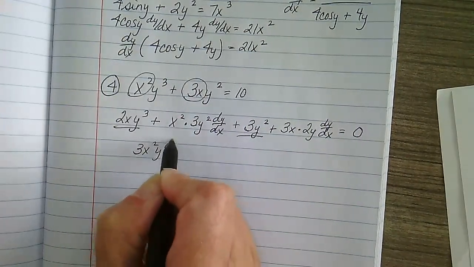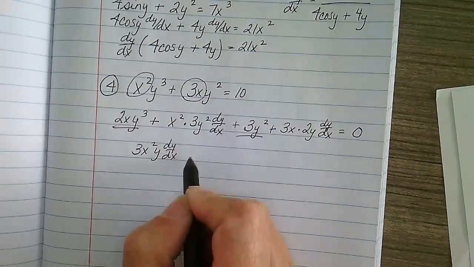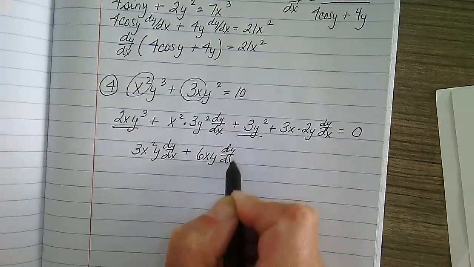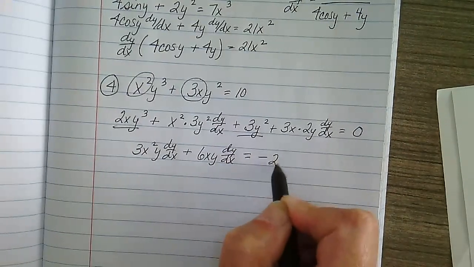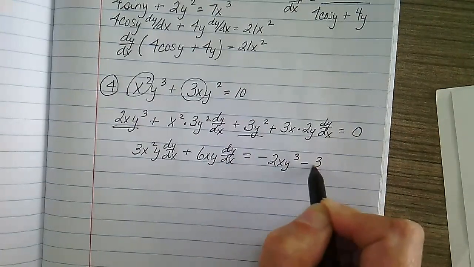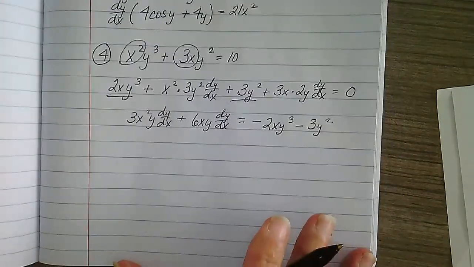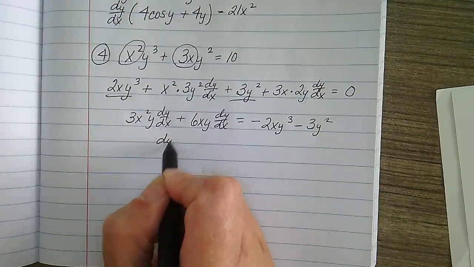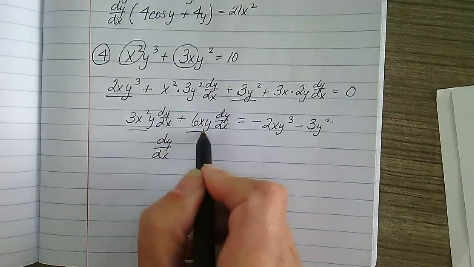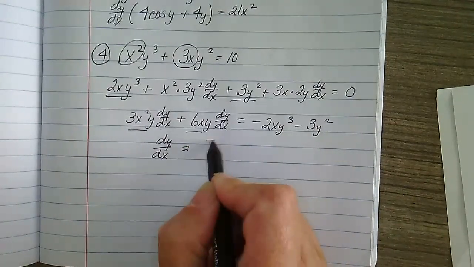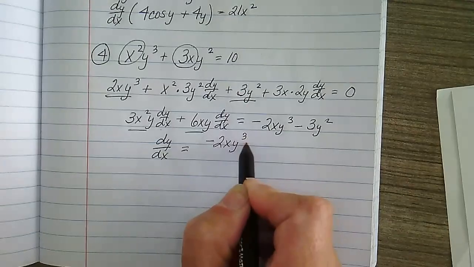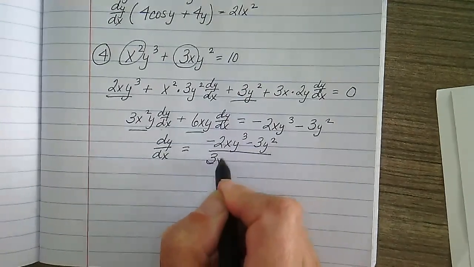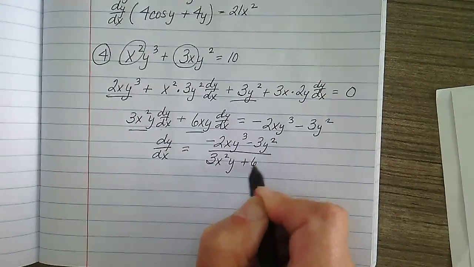3x squared y dy/dx plus 6xy dy/dx equals negative 2xy cubed minus 3y squared. This is when math looks really fun, doesn't it? So I'm going to factor out the dy/dx. Basically, I'm just dividing by these terms on the bottom. So it's going to be negative 2xy cubed minus 3y squared all over 3x squared y plus 6xy.